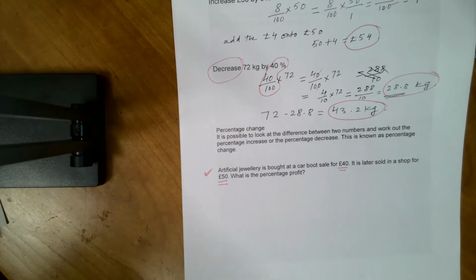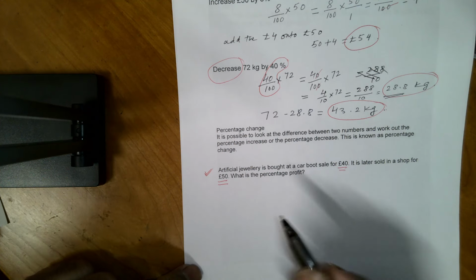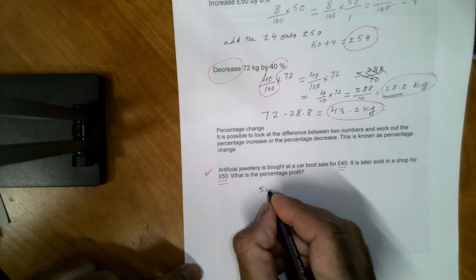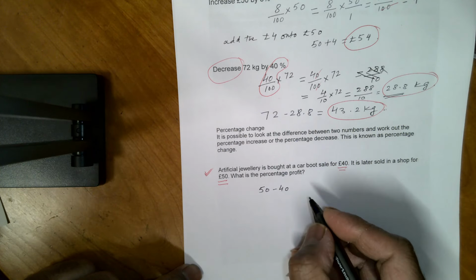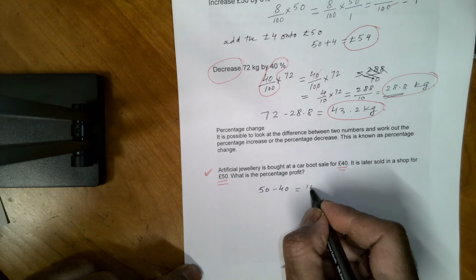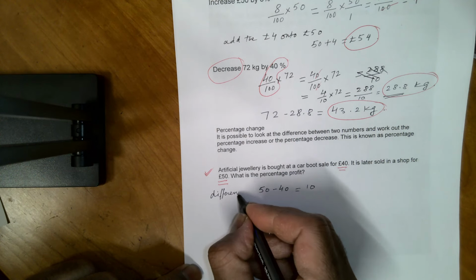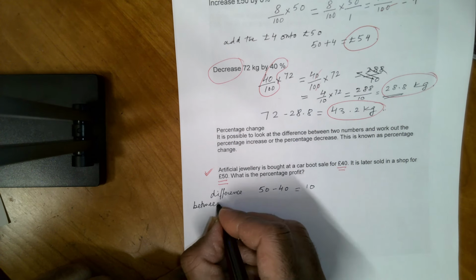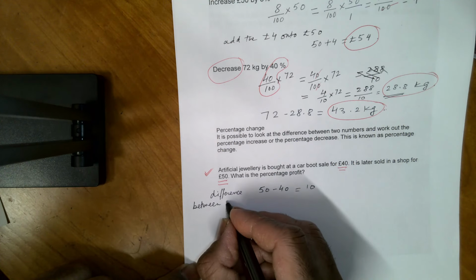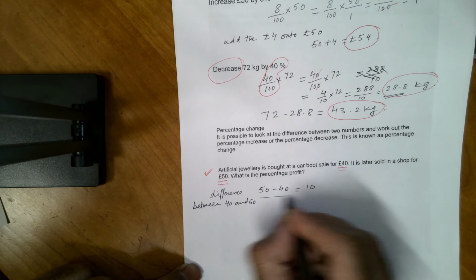So as you know, the difference. First we will work out the difference between the two numbers. The difference between 40 and 50 is 10. So I write down here for you: the difference between 40 and 50. That's what we got.